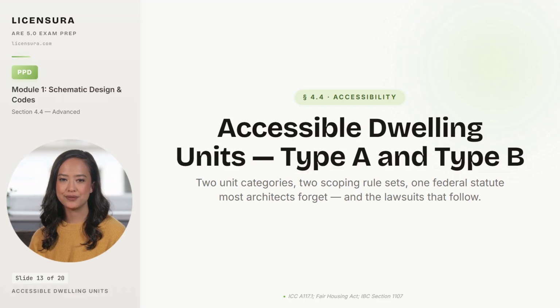Miss the fair housing rule on a 6-unit walk-up, and the firm gets sued by HUD for an ADA and FHA violation. That lawsuit is one of the leading sources of professional liability claims in residential practice.